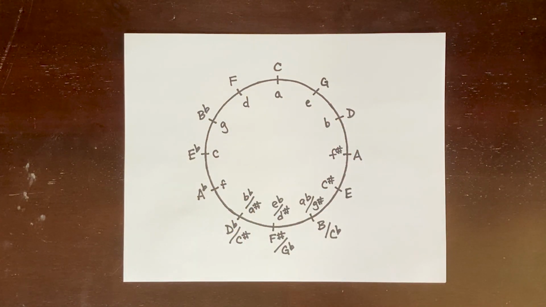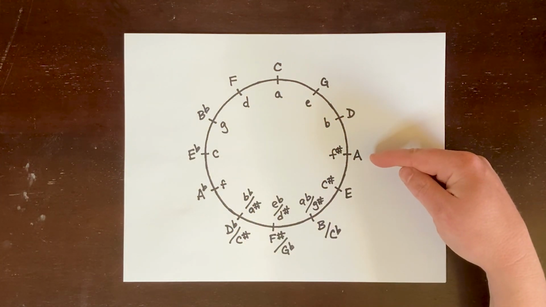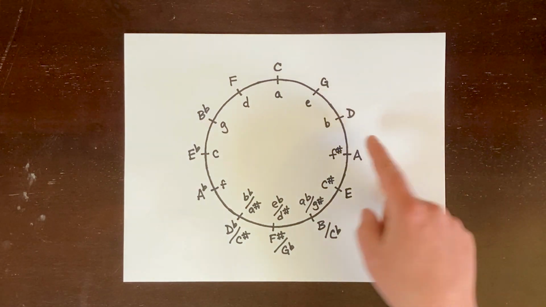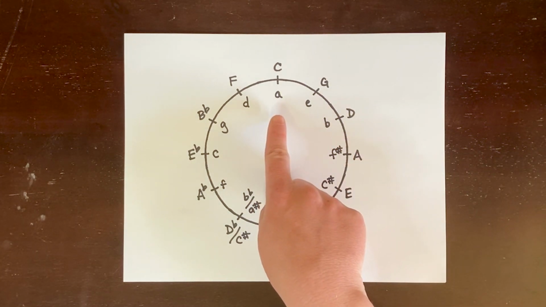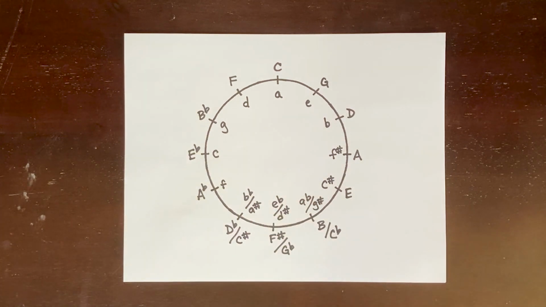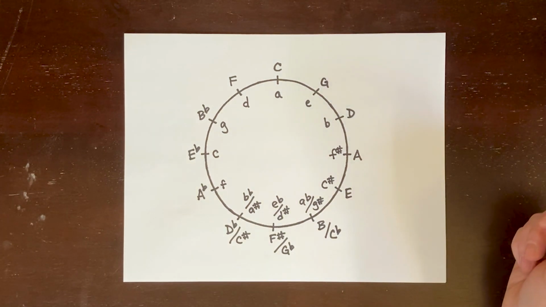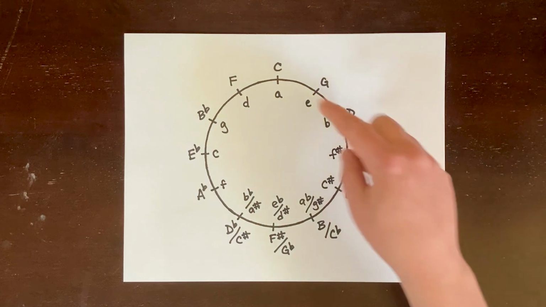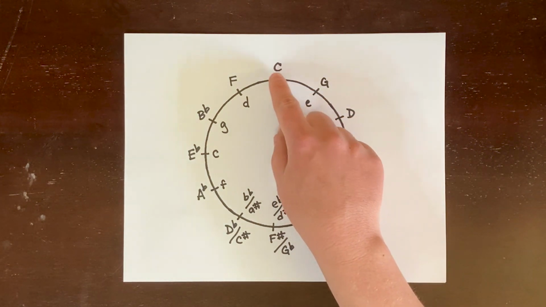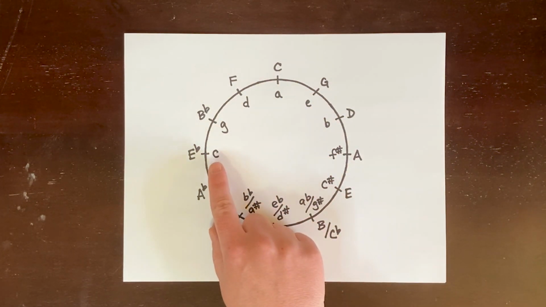So on the outside of the circle, A major is over here in the spot of 3 sharps. On the inside of the circle, A minor is up at the top with 0 sharps and 0 flats. The cool thing about this is that we're really just adding 3 flats. We're just adding 3 flats to the key signature to get the parallel minor. So if I take C major and I add 3 flats, I end up with C minor.